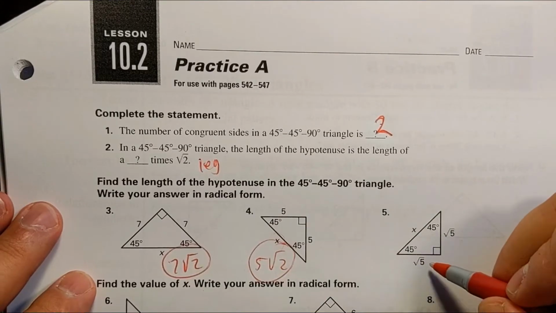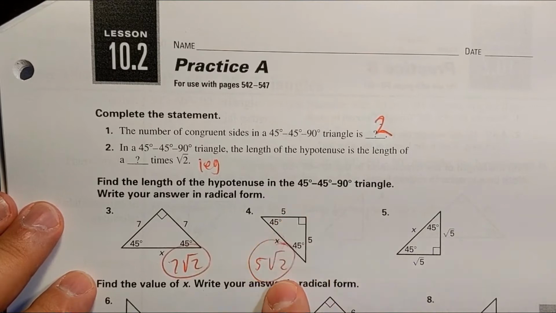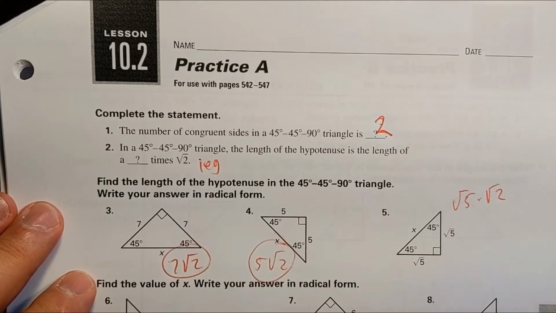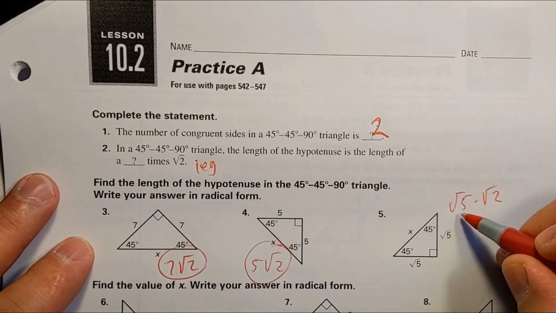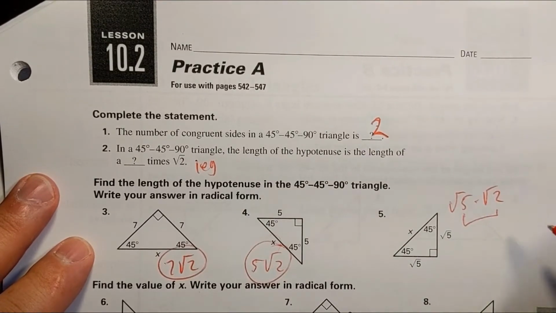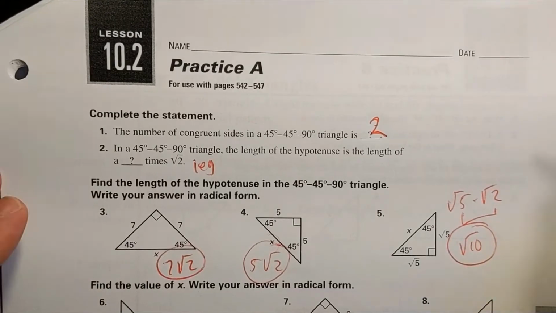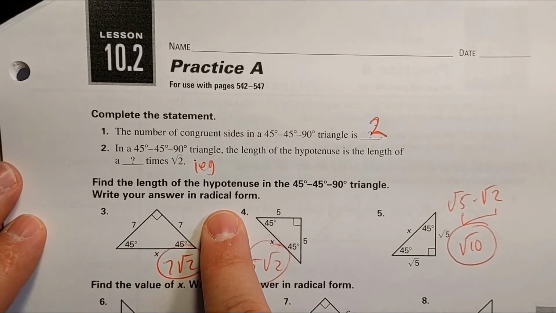And over here, we got that leg and multiplied it by the square root of 2. So if you take the square root of 5 and multiply it by the square root of 2, they're both prime numbers. You cannot factor them, but you have to multiply them back together inside the radical. So that'd be square root of 10, and you're done.